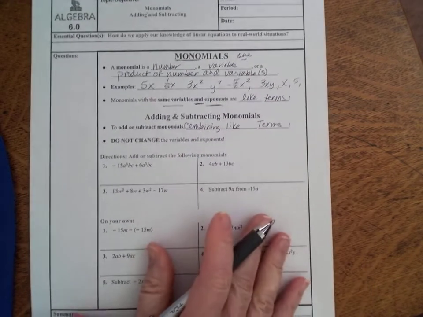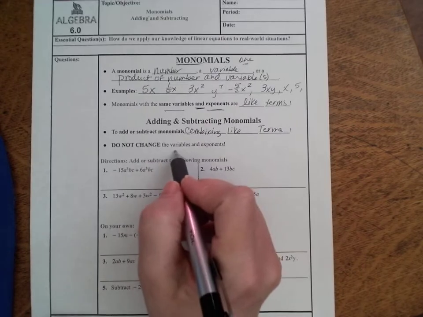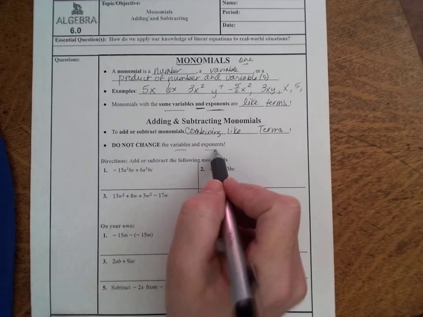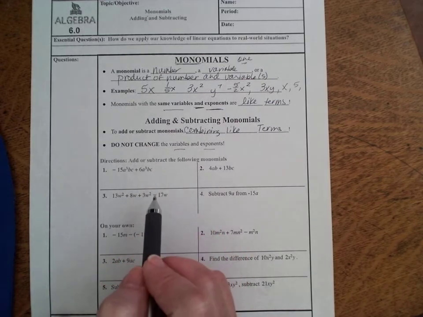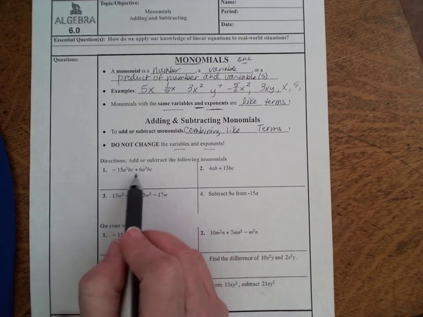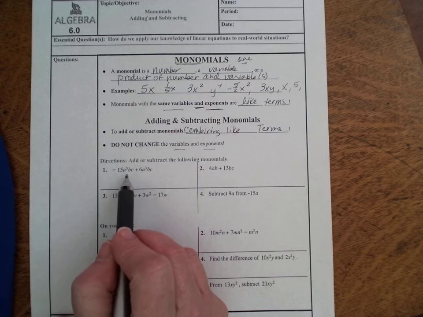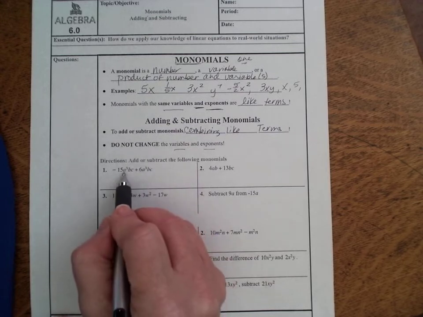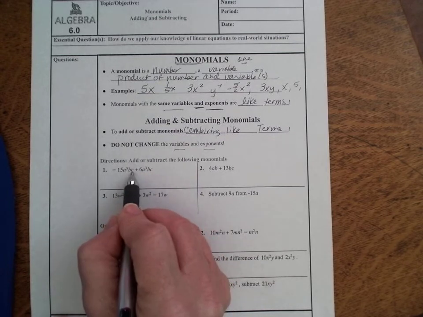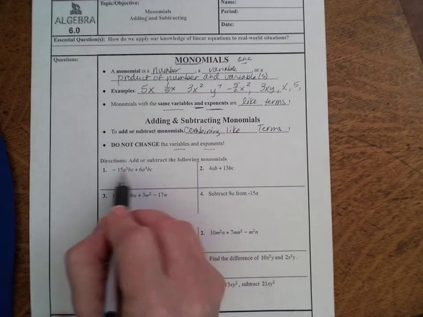Do not change the variables and exponents. Okay, so you don't change those. So we're going to be adding and subtracting the following monomials. So we first have to look. Now, you have to really pay close attention. The number in front and the sign in front does not matter. It's all about the variables and their exponents. So you have a cubed, b, c. Okay, so we can combine these.